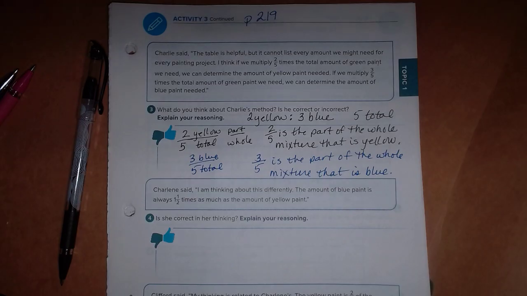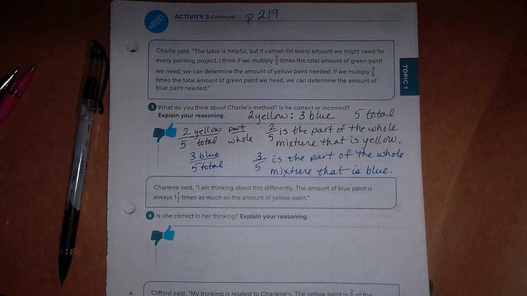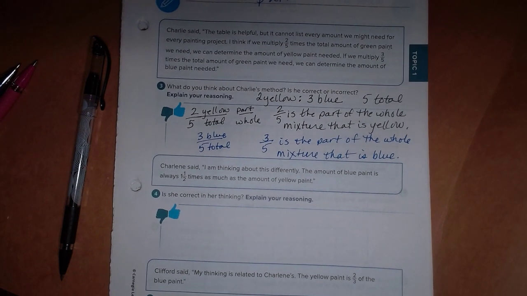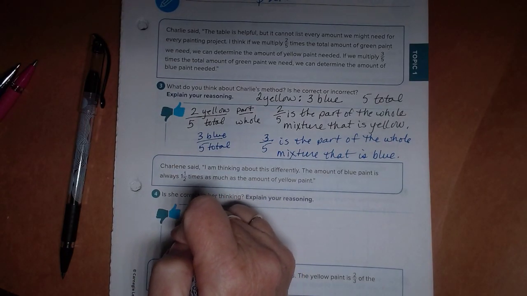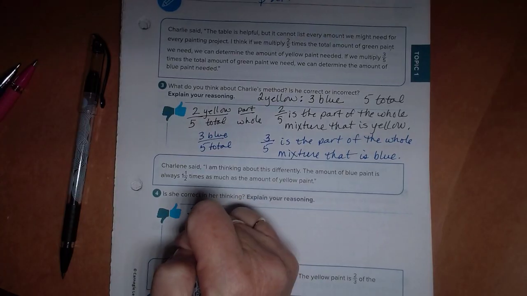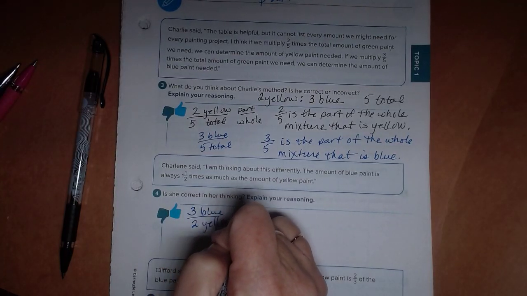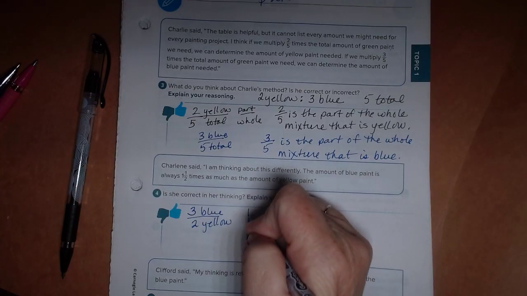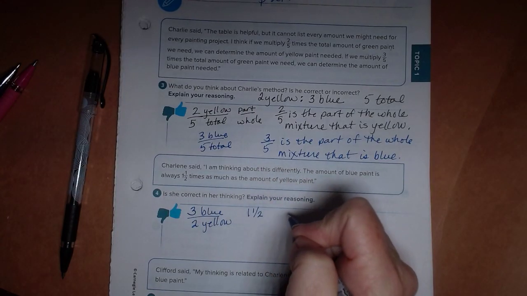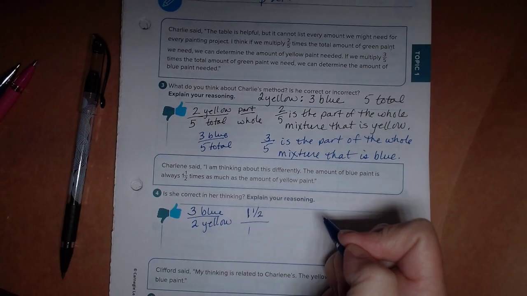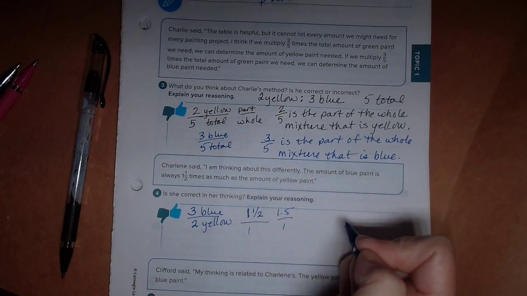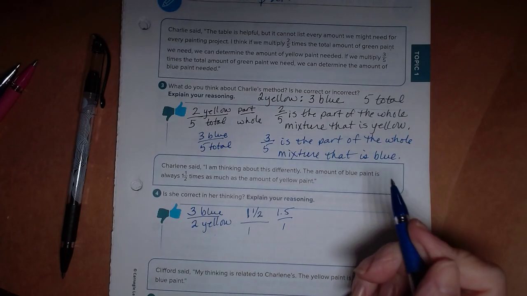Charlene said, I'm thinking about this differently. The amount of blue paint is always 1.5 times as much as the amount of yellow paint. Let's see, is that true? So she says the amount of blue is always 1.5 times the amount of yellow. The blue was 3 to 2 yellow. If we divide that, we get 1 1/2. It's really over 1, right? Or 1.5 over 1. It is 1.5 times the amount of yellow.